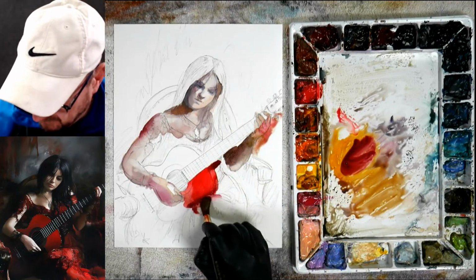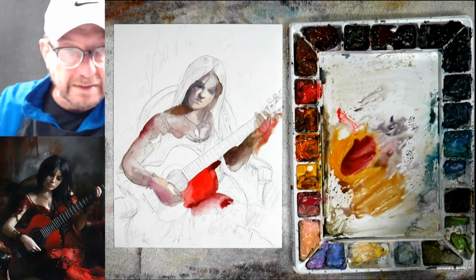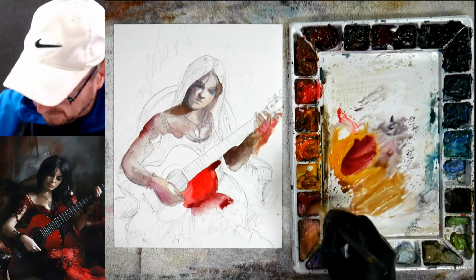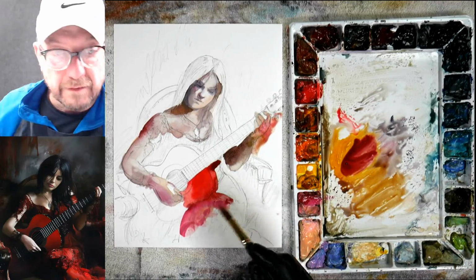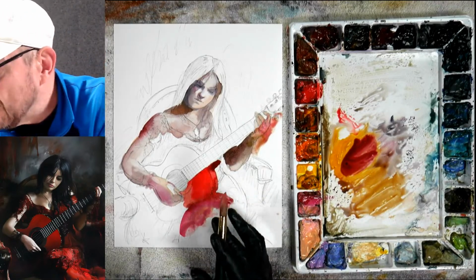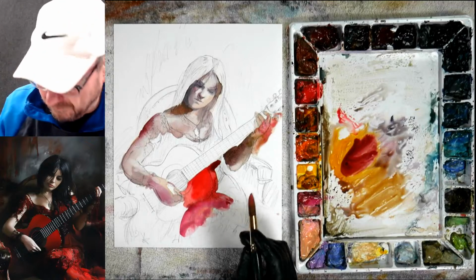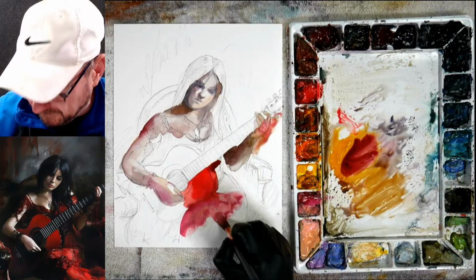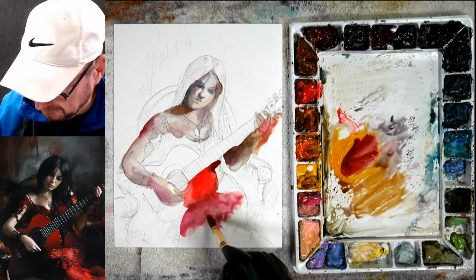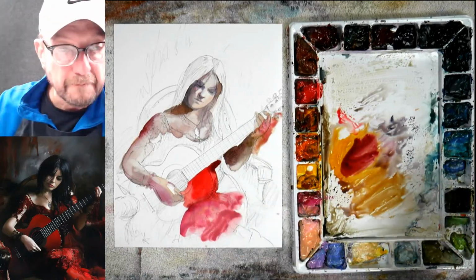Now this front part of her dress is really light. It's like a pink, and so I'm going with a nice pink. And there's a bunch of things sewn into it, very sparkly, sewn into the dress. I want that in there, but I'll do that for details at the very end. So here's my middle tone.